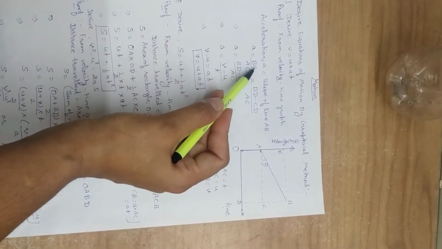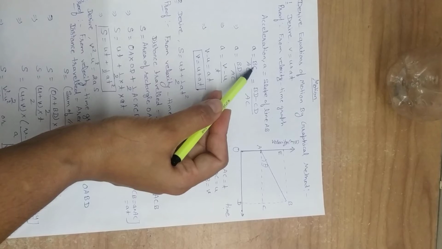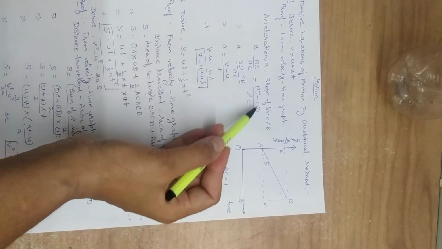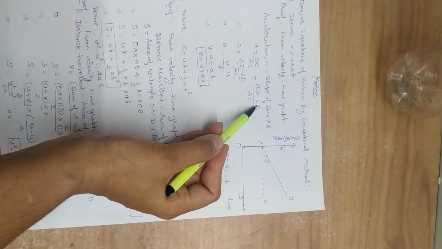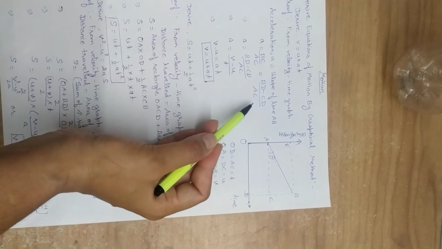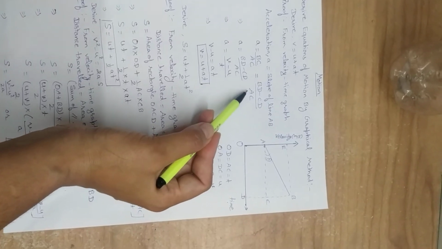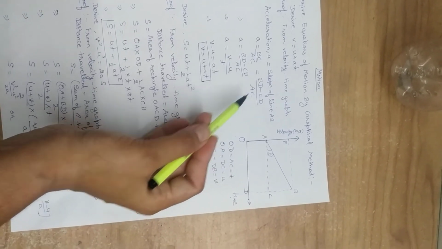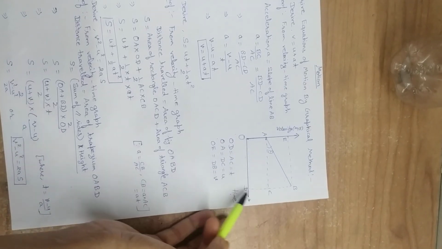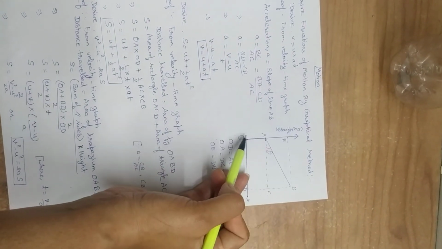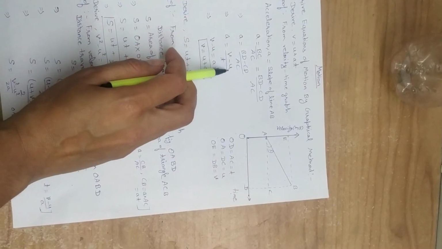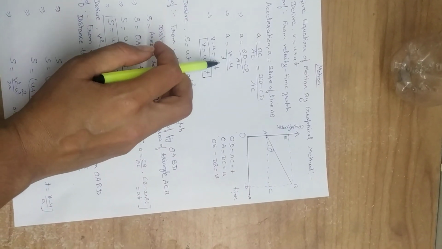Here we don't have any particular value of BC. That's why we divide BC in two parts, that is BD minus CD. Their values are given: the value of BD is our final velocity, that is BD from E to O. This is v, CD is u and AC is t.